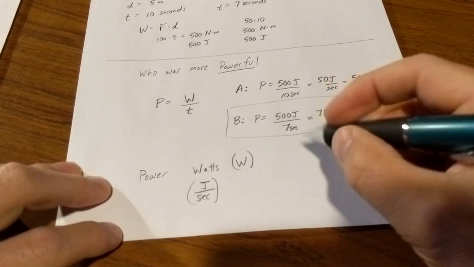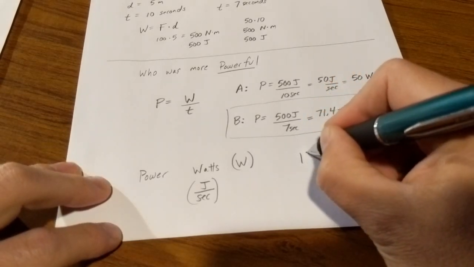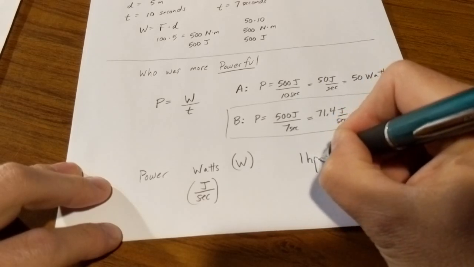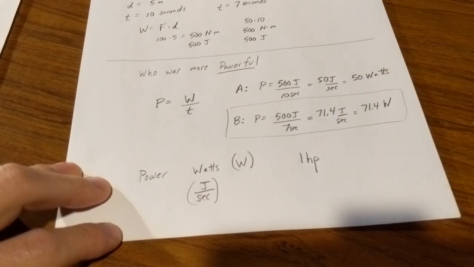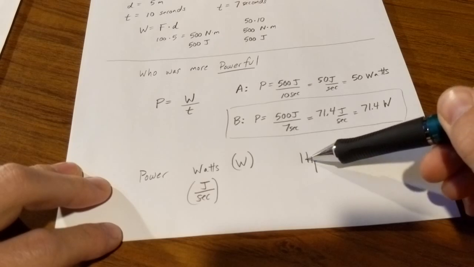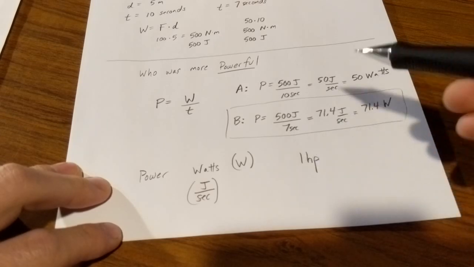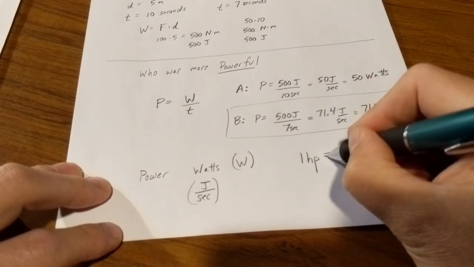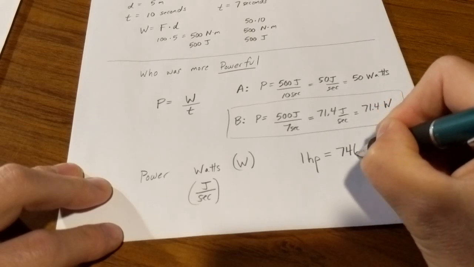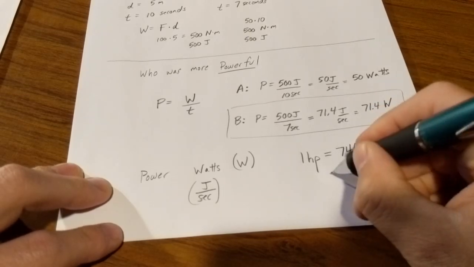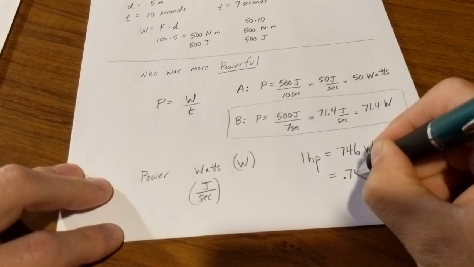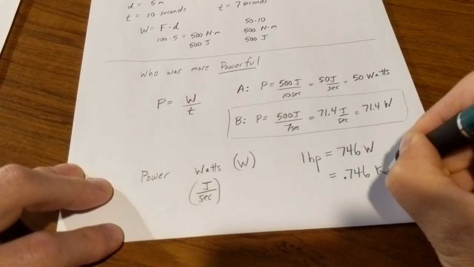Because of this, there's a unit conversion that you may be familiar with. It is that there's such a unit for power as horsepower, and 1 horsepower is the same as 746 watts, or 0.746 kilowatts.